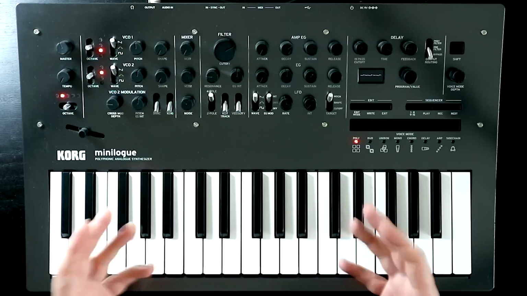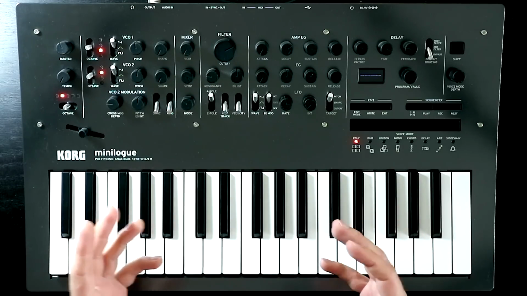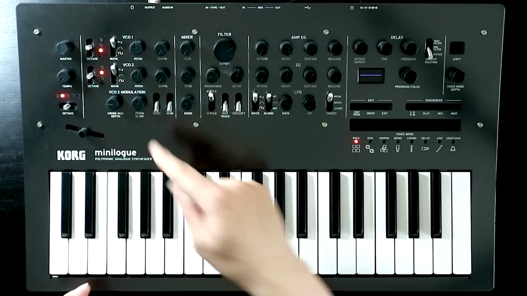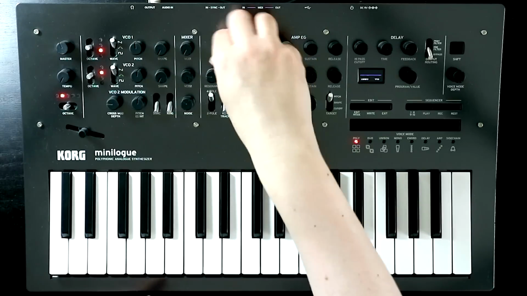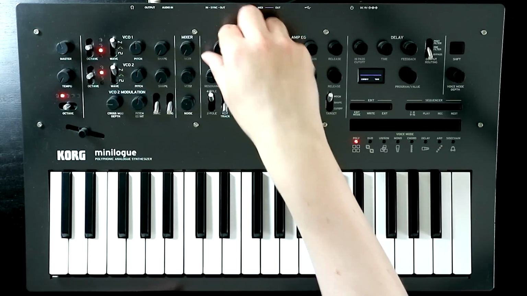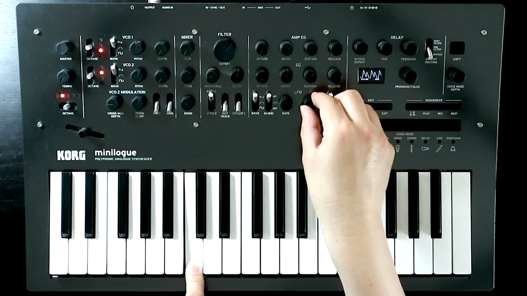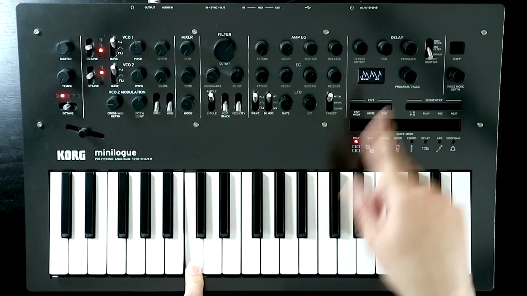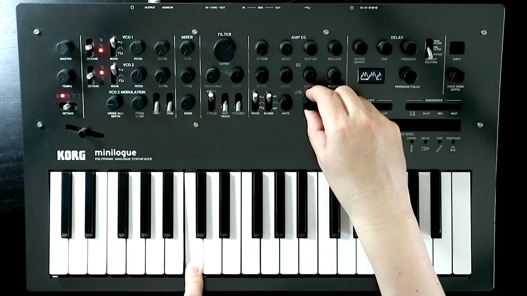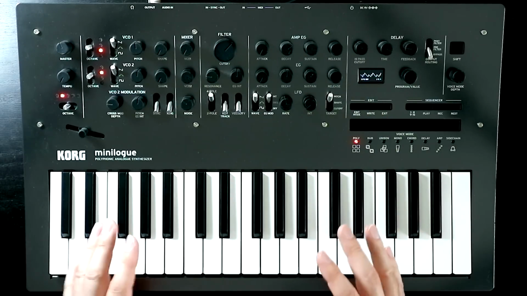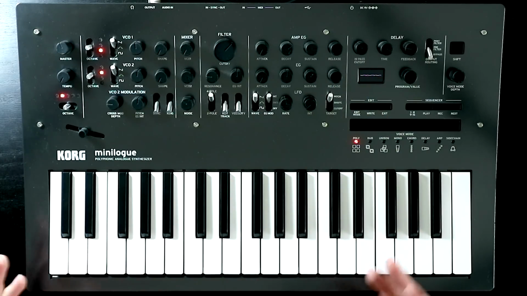The other most common kind of modulation source we have is the LFO, which is going to push a knob up and down, up and down, up and down in a cyclic fashion. So for example, what's happening with the pitch there, it's going up and down, up and down. Whereas an envelope is all about a journey.